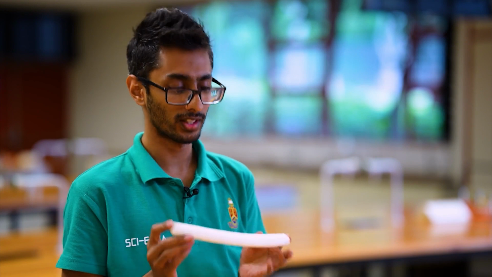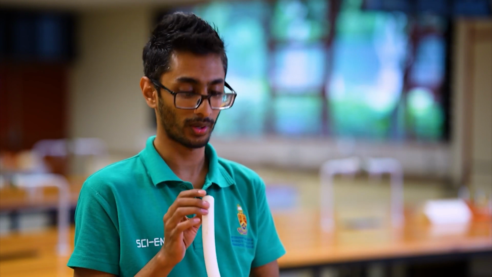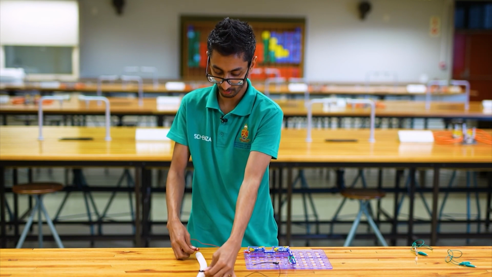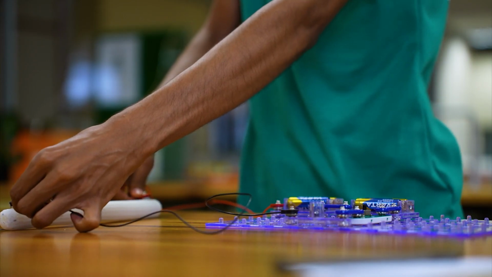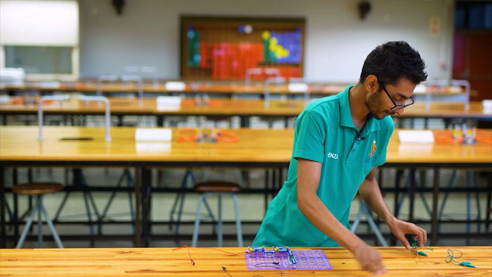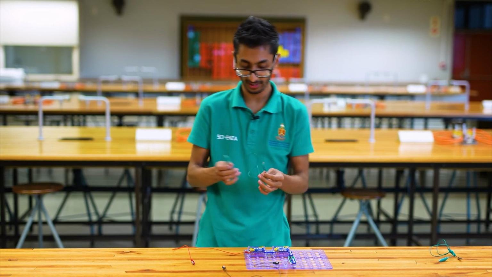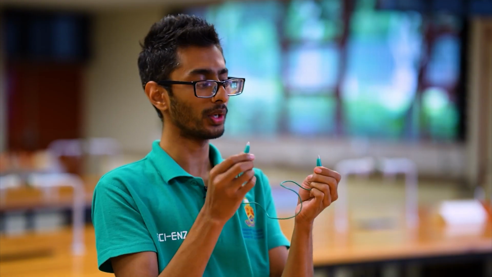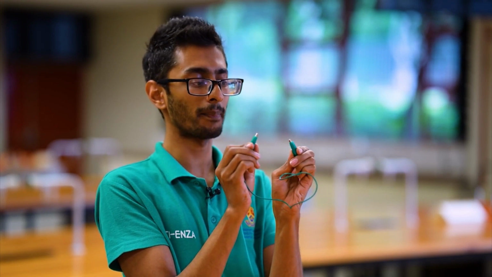Alright, so here we have our candle wax. Here we will test the candle wax and it is a good insulator. So here we have one of our final ones, what we call an alligator clip. You'll notice that these two ends are metal, but it's wrapped in something. It's wrapped in a plastic or sometimes it's wrapped in rubber. Any reason why they would be wrapped in rubber?